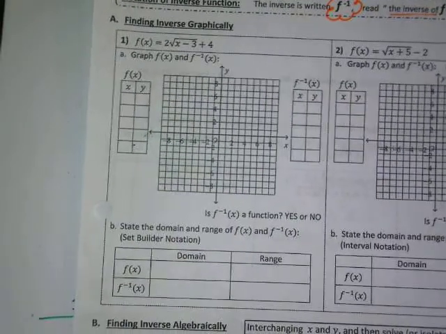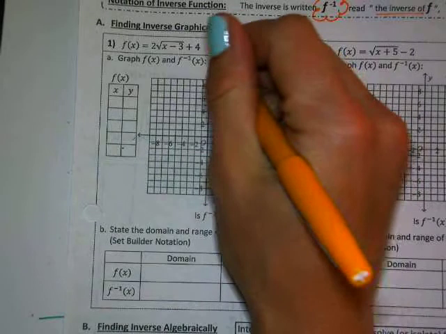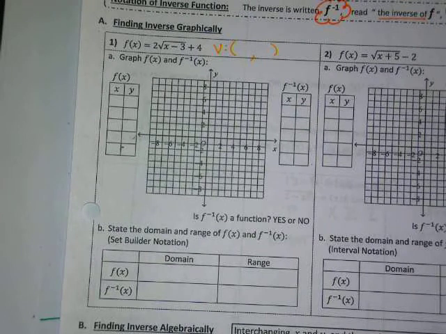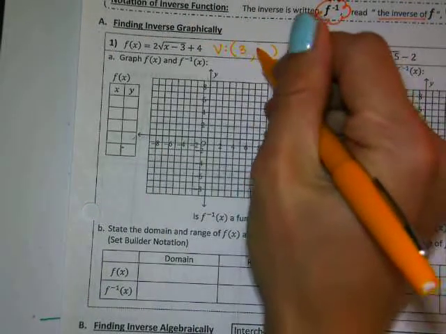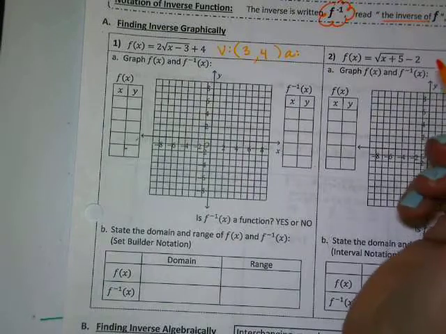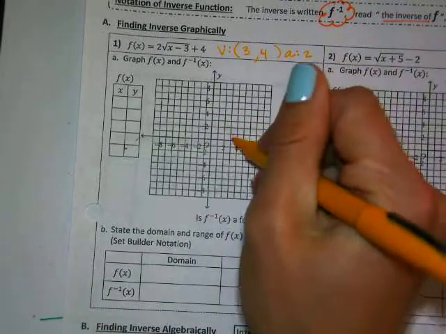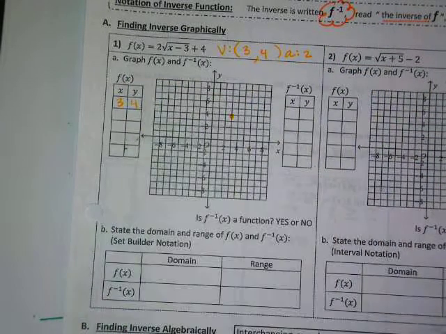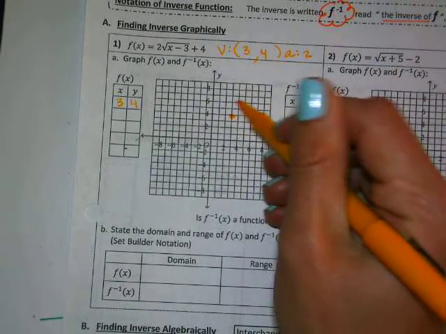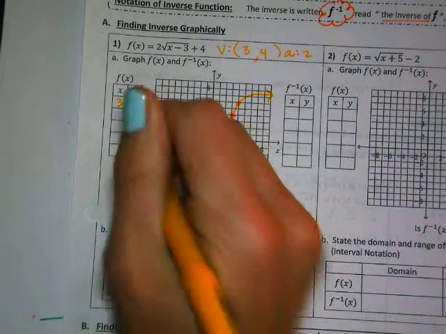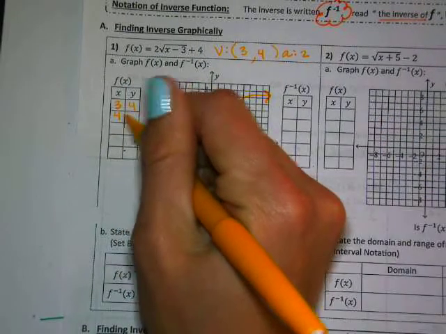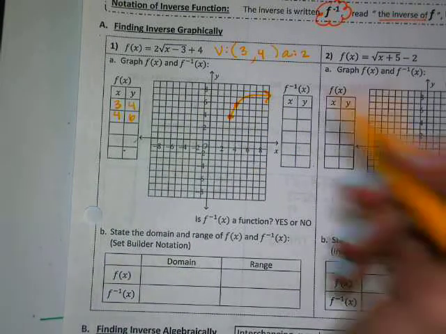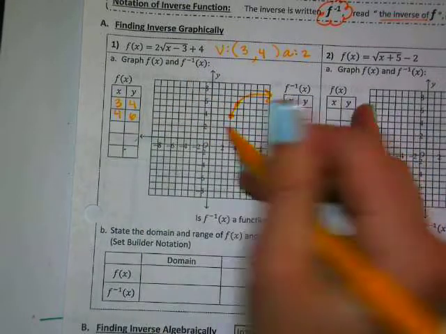All right, so number 1, finding the inverse graphically. We're going to graph this just like we did yesterday. So first we're going to find the vertex, which is 3, 4. And the a value? 2. So I'm going to plot 3, 4. And from my vertex, I'm going to go up 2 over 1, draw my square root. So 4, 6 is my other point. You don't need the other tail because it's not a cube root, it is just a square root.